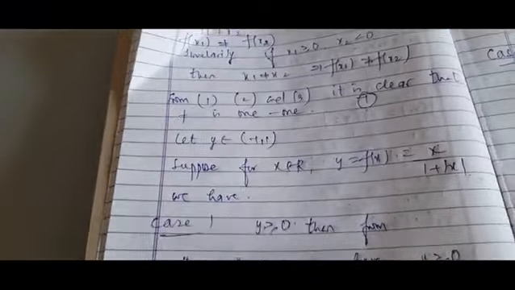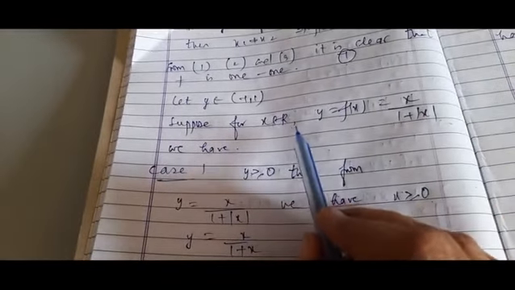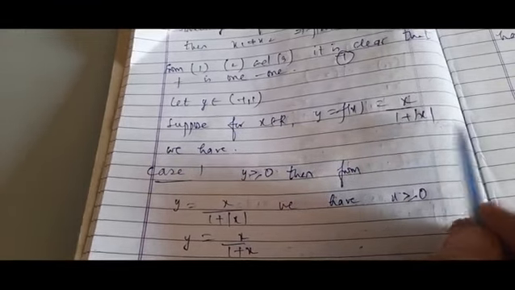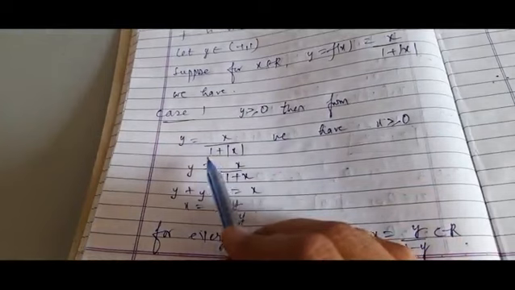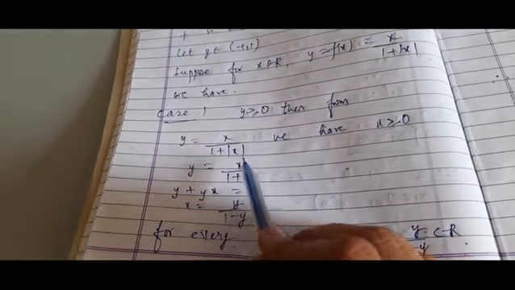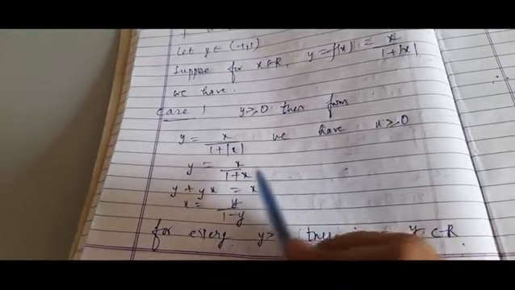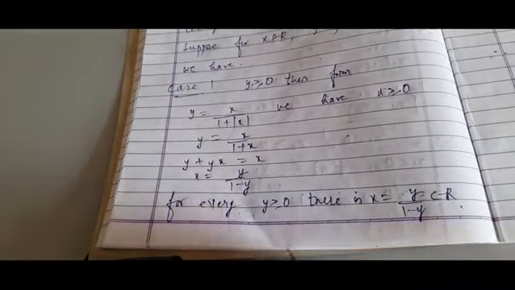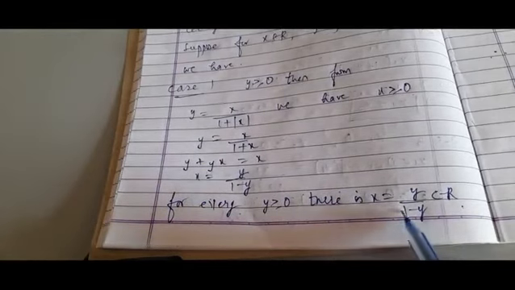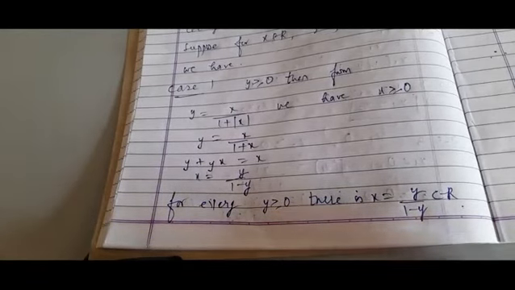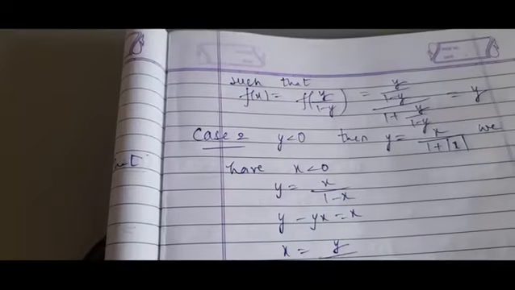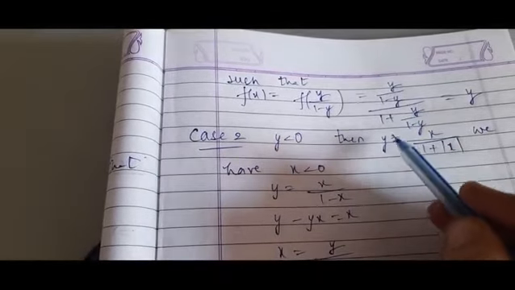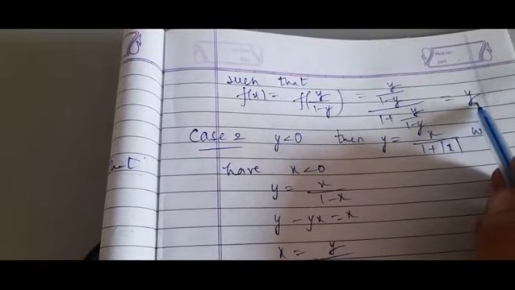Now for onto, let y belongs to open interval minus 1 to 1. Suppose that for x belongs to R, y equal to f of x equal to x upon 1 plus mod of x. We have when y is greater equal to 0, then y equal to x upon 1 plus modulus of x, because here x is greater equal to 0, so we'll remove the modulus sign, cross multiply, we get x equal to y upon 1 minus y. So for every y greater equal to 0, there exists x equal to y upon 1 minus y belongs to R, such that f of x equal to f of y upon 1 minus y. So y upon 1 minus y upon 1 plus y upon 1 minus y, you get it, it's y.